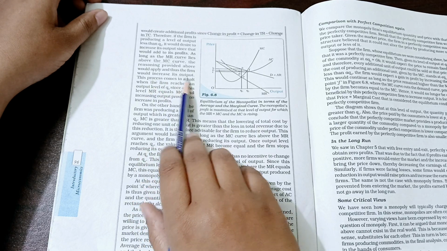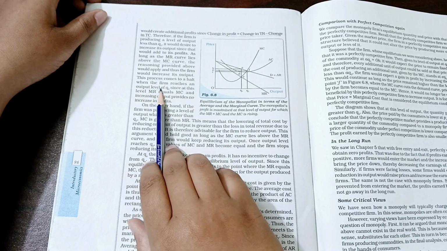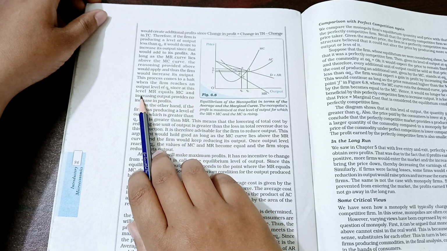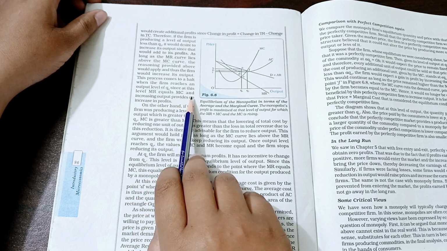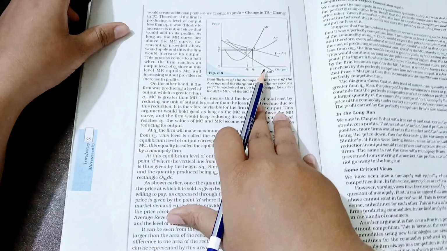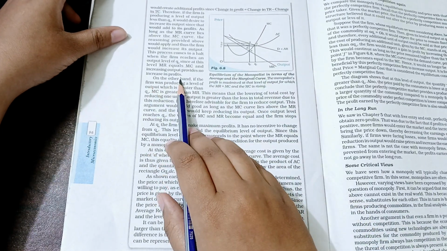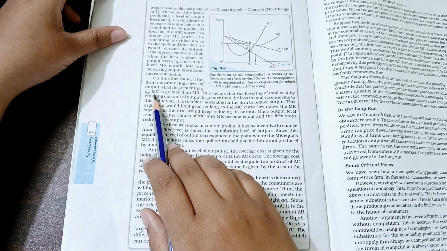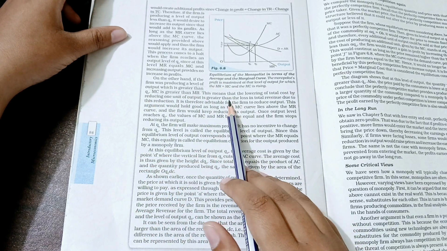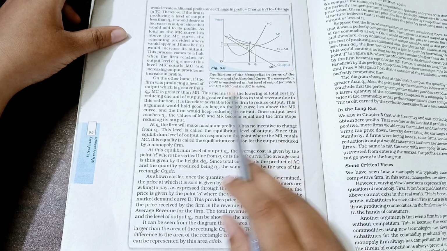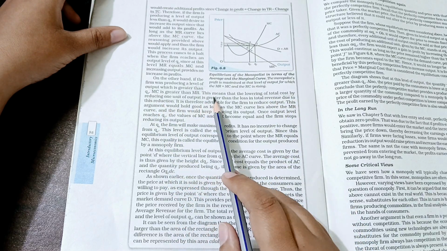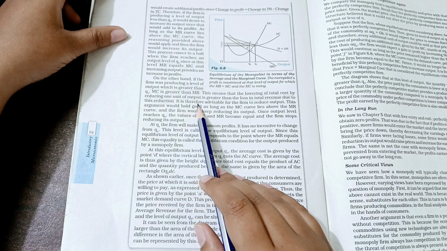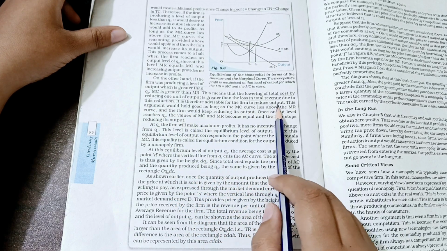This process comes to a halt when the farm reaches an output level of Q0, since at this level MR equals MC and increasing output provides no increase in profits. On the other hand, if the farm was producing a level of output which is greater than Q0, MC is greater than MR. This means that the lowering of total cost by reducing one unit of output is greater than the loss in total revenue due to this reduction.